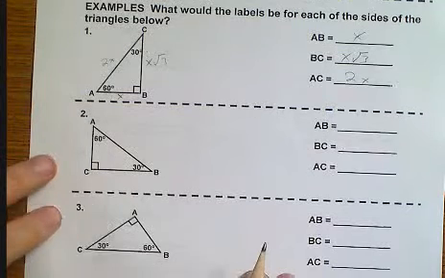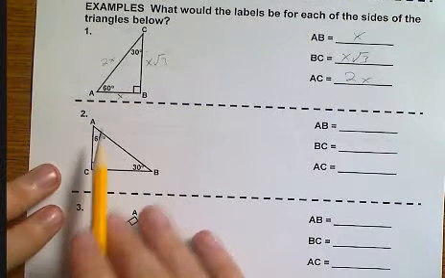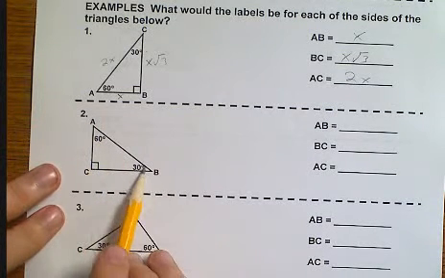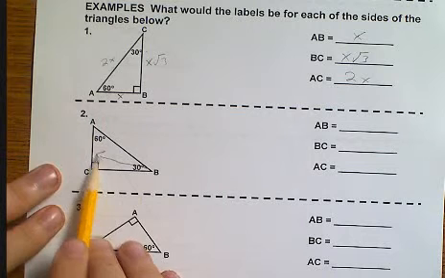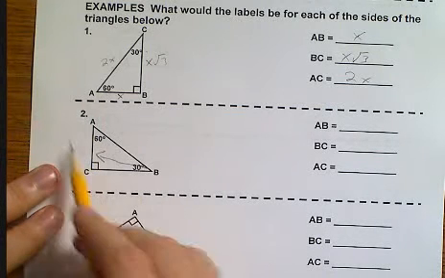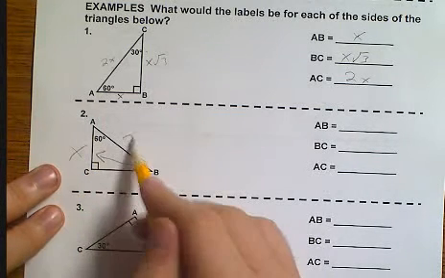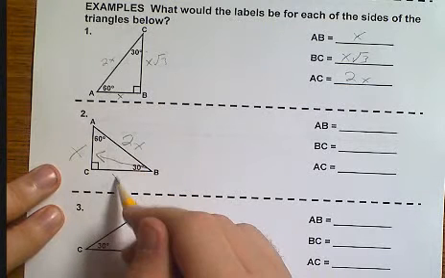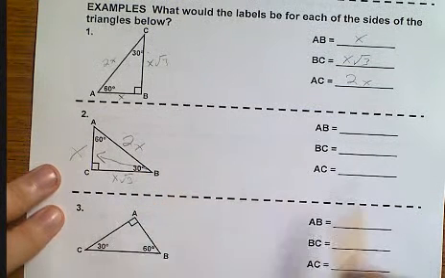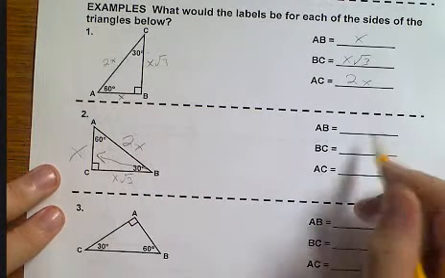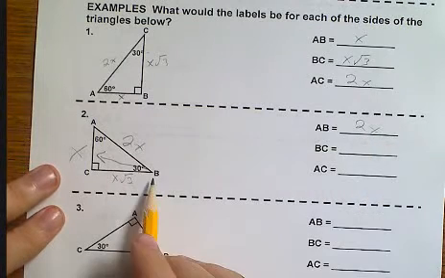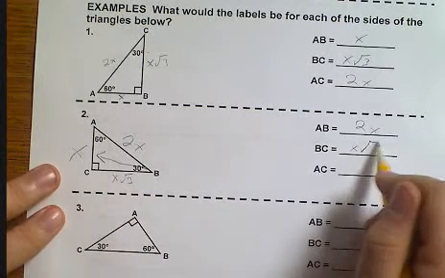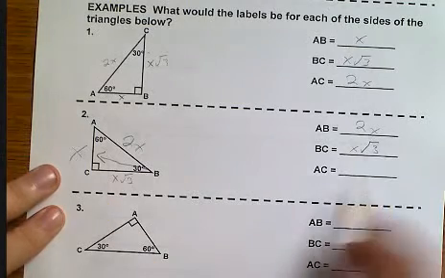Example number 2, our short leg is always the one that is opposite the 30-degree angle. So that means that this is x, hypotenuse is 2x, and this is x square root of 3. So AB is 2x, BC, x square root of 3, and AC is x.